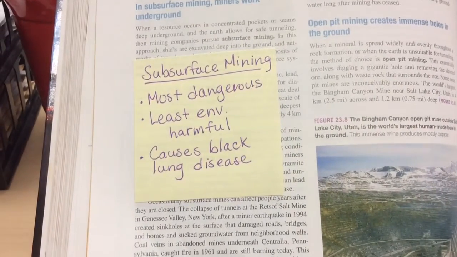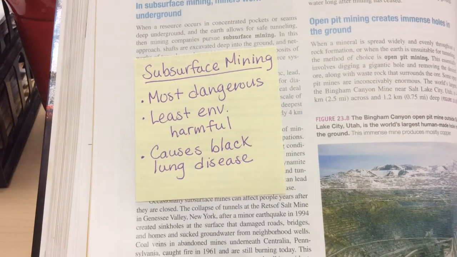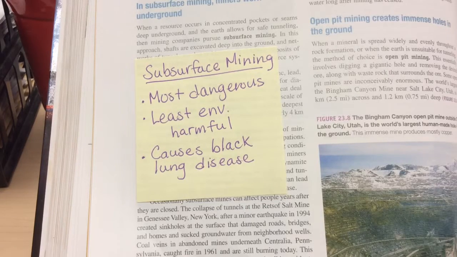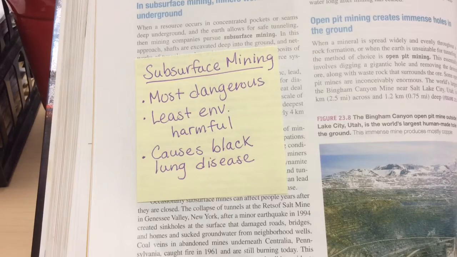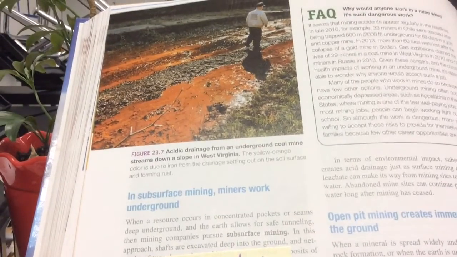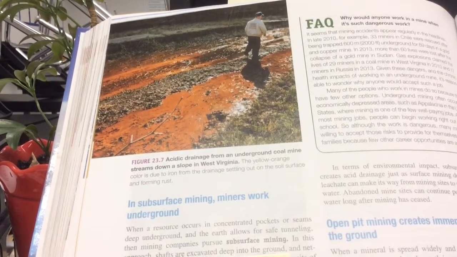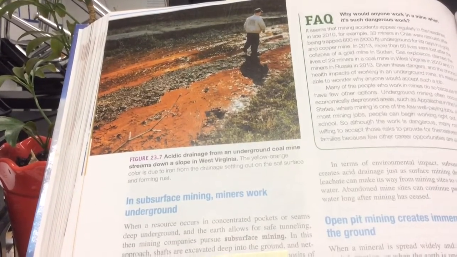Okay, so subsurface mining on 640 is the most dangerous type of mining because of cave-ins. It's the least environmentally harmful. Now, it still has harm, but it's the least environmentally harmful, and also miners can get black lung disease from mining for many years underground. Above it is a picture of acid mine drainage, and so it has this color due to the iron from the drainage settling out. You see this very common with mines.